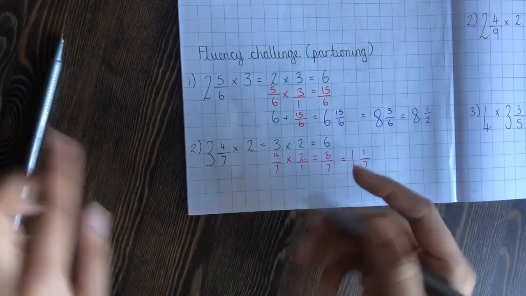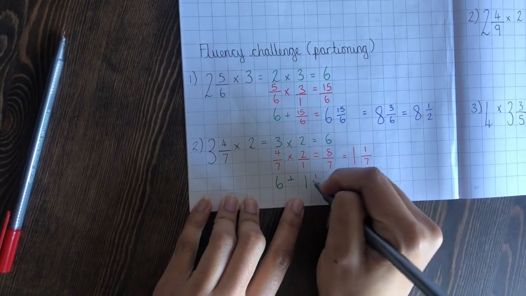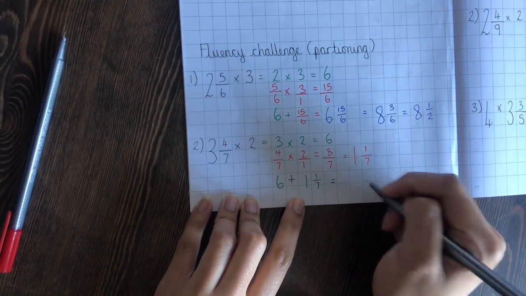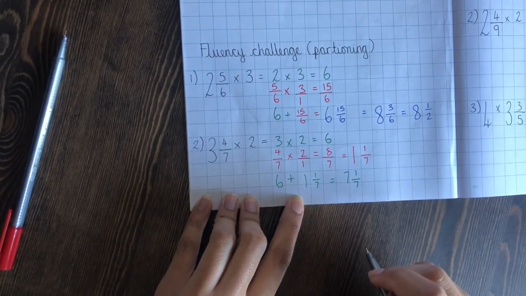Then I can add everything. 6 plus 1 and 1/7 equals 7 and 1/7. Now check your number 3.